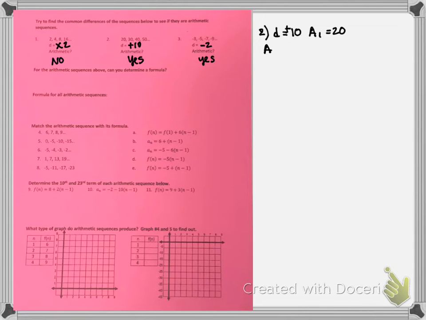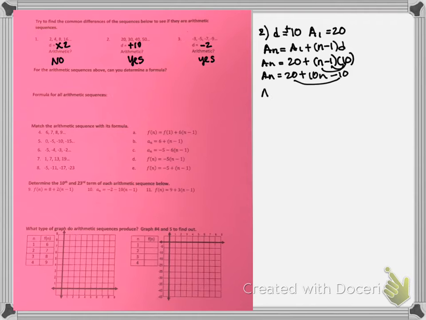So we start with the formula, A sub n equals A sub 1 plus the quantity n minus 1 times D. And then we just substitute in values. So we have 20 here, plus, and then I don't know what n is, so we just leave it that, and then times 10. We simplify this equation down, so we distribute, and we get 10n minus 10. Then we combine like terms, putting the one with the variable first, so that's the 10n, and then plus 10. So that's what number 2's equation would be.